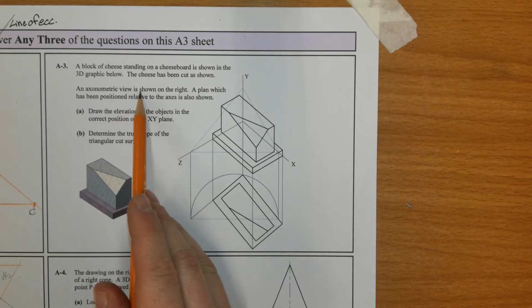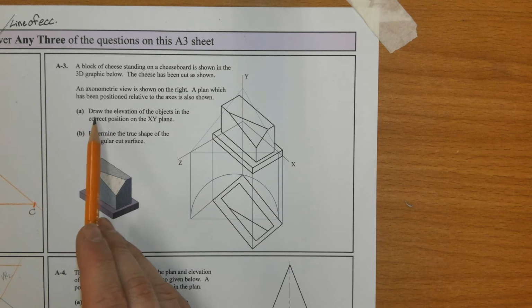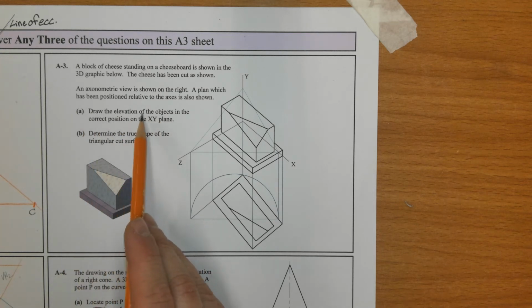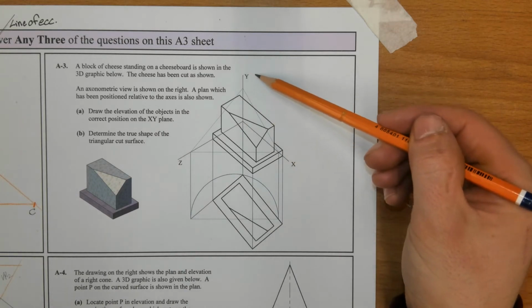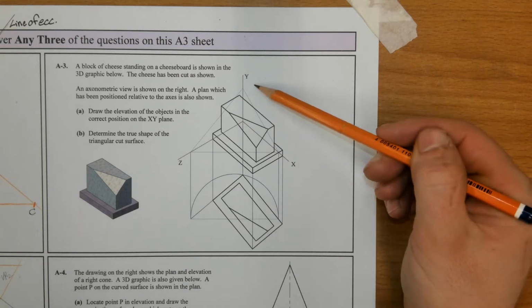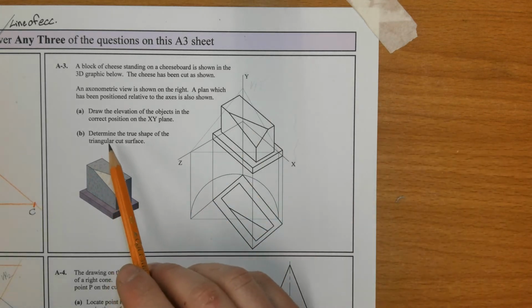An axonometric view is shown on the right. A plan is being positioned relative to the axis as shown. Part A, draw the elevation of the objects in the correct position on the XY plane. So basically what it means is in the correct position on the vertical plane, oriented in the correct way.